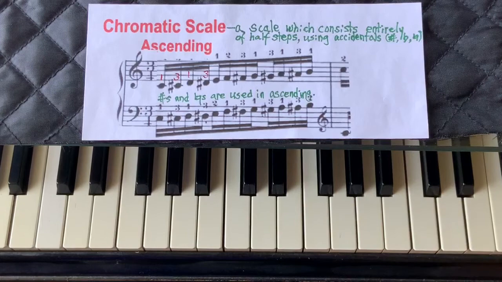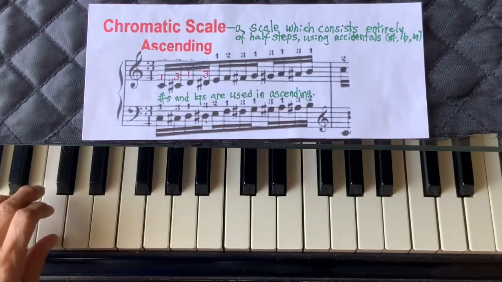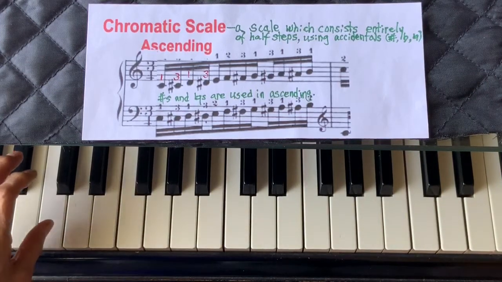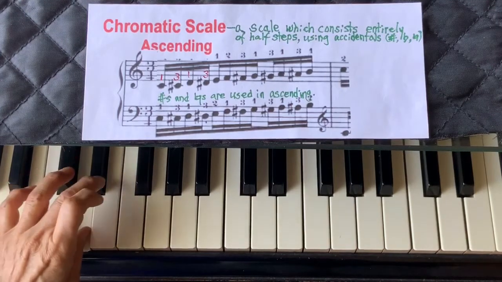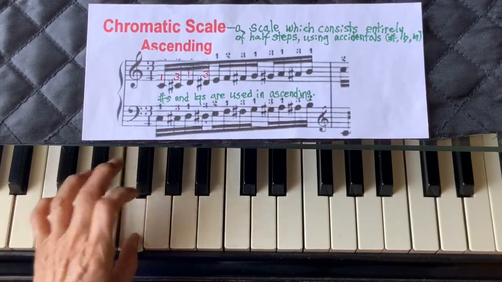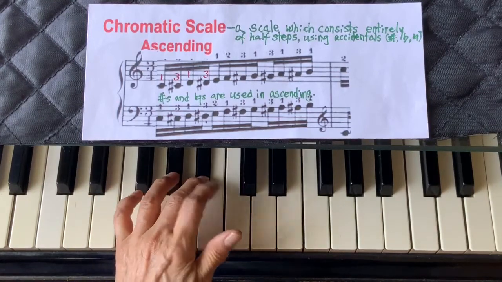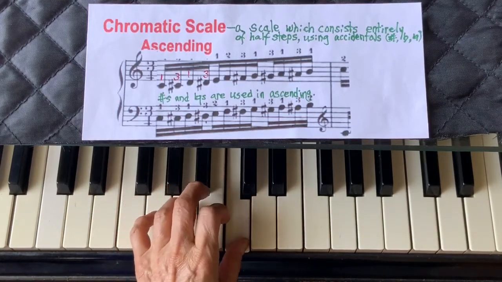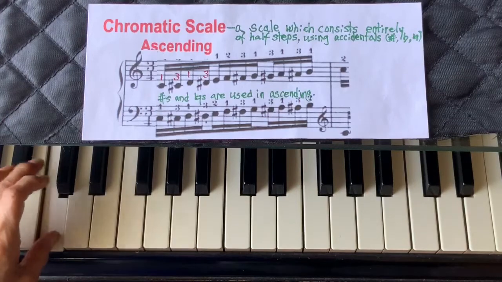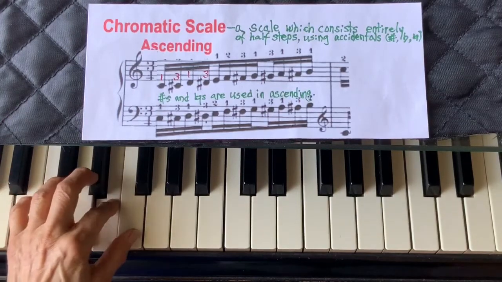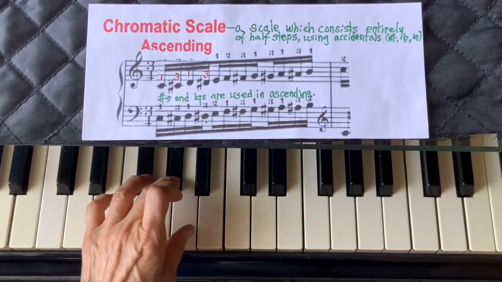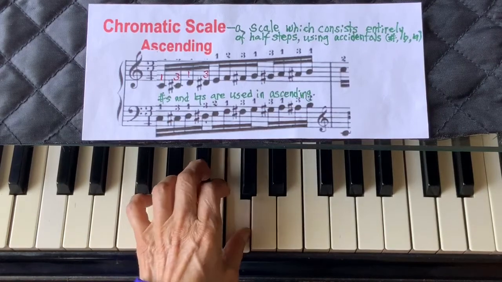Okay? So, let's try left hand. Play slowly. D sharp, E, F sharp, G sharp, A sharp, B, C. Little faster. Faster.